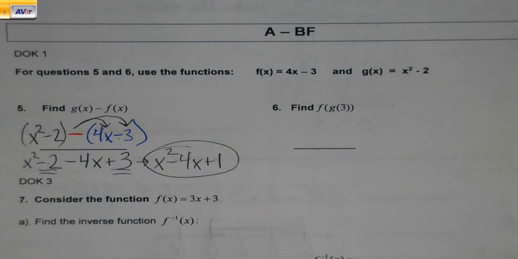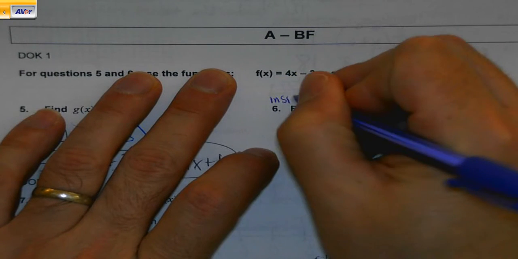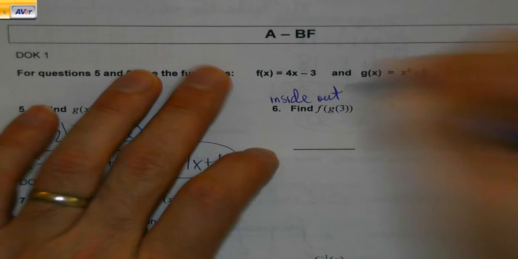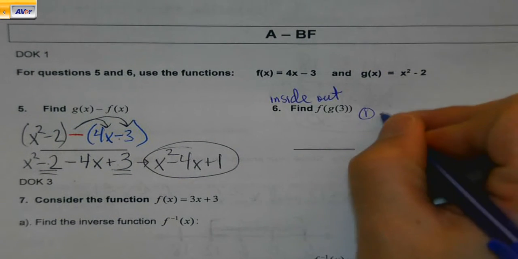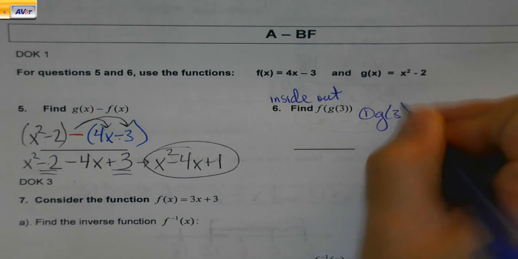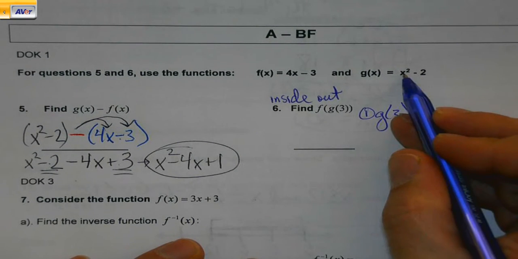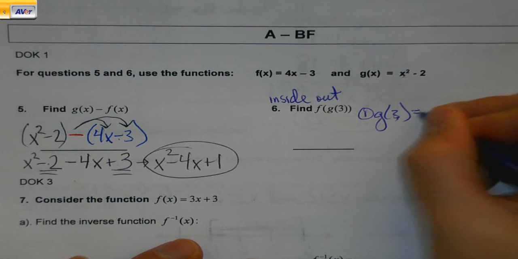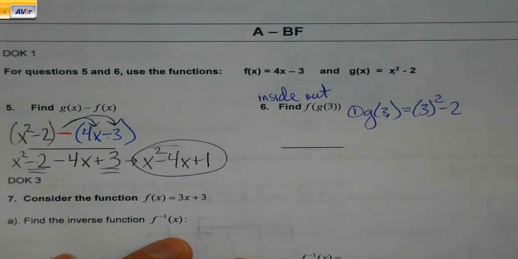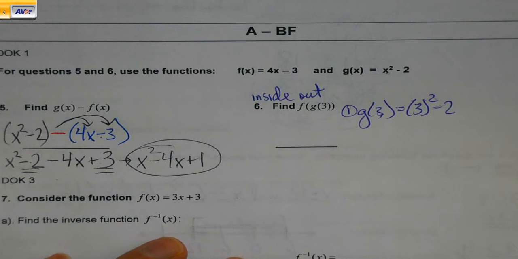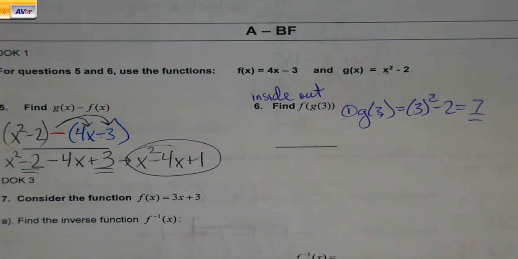For 6, a little different. Remember, with these, we work inside out. So my first job here is to find g of 3, which basically just means that's my x value. So I go up to my g function. Wherever I see an x, I replace it with a 3. 3 squared is 9, minus 2 is 7.